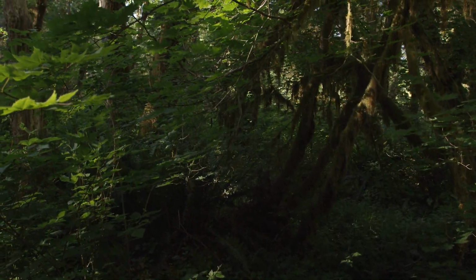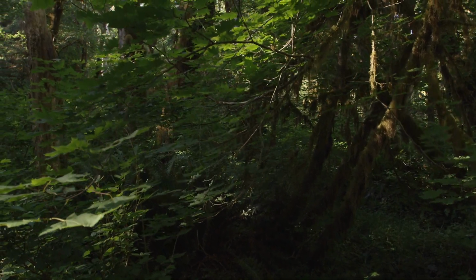The overall goal of GEDI is to systematically and consistently sample the vertical structure of the world's forests, so we can estimate from that structure the carbon content of the forest.